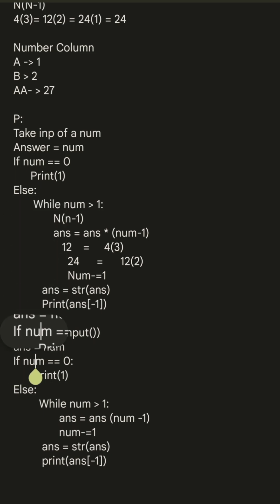If our input is equal to 0, as we have up here, then we're going to print 1. And then in our else statement, we want to make sure that we go through our while loop, that while it's greater than 1, we use n minus 1, and we keep turning that into the answer, having a second n. That's what we're going to have down here.